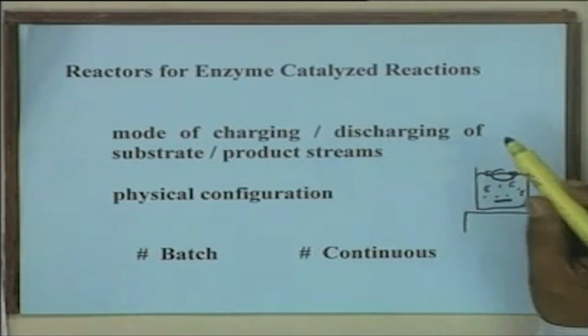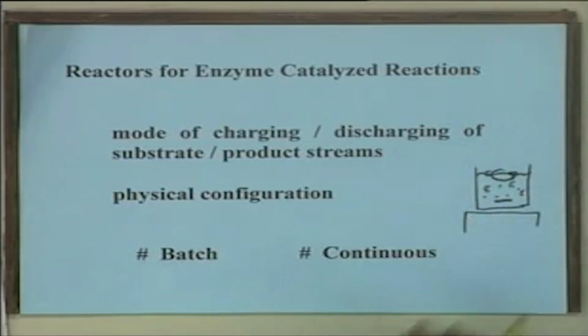Now, the two basic factors on which the classification of enzyme reactors can be based are essentially the mode of charging and discharging of the substrate and product stream, and also the physical configuration. What is the shape of the reactor? For example, it is a column, it is a stirred vessel, or it could be a sort of ultrafiltration cell, or whatever kind of configuration is available, that also can be used. Keeping in view a very broad classification, it can be given on the basis of batch reactors and continuous reactors.